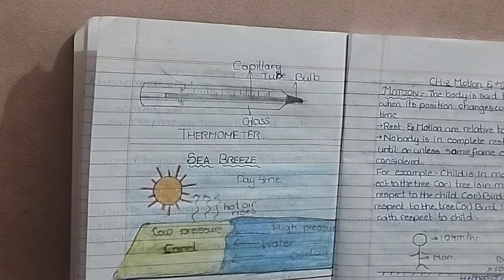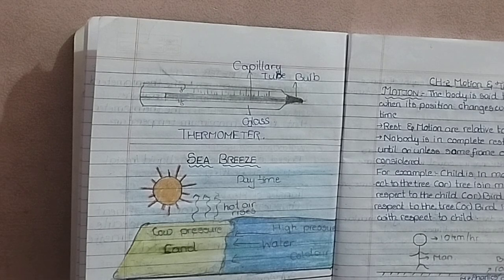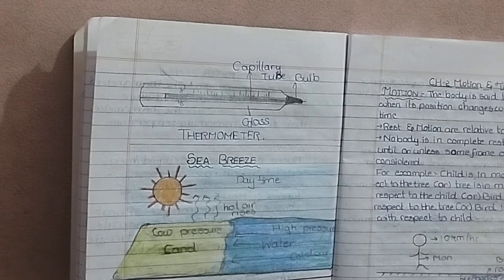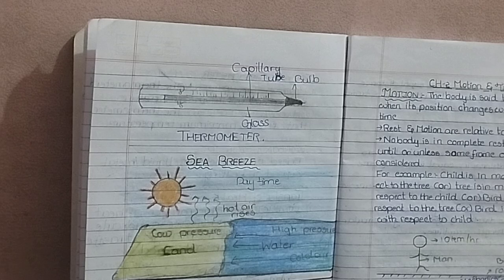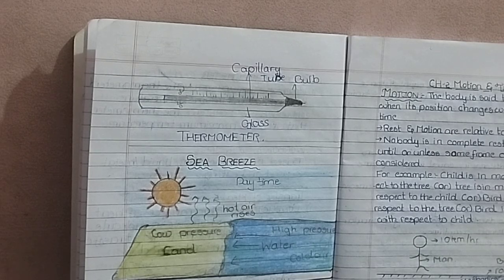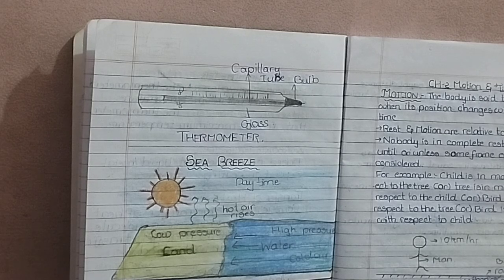The differences are that laboratory thermometers are used in laboratories, and clinical thermometers are used in hospitals and for normal use at home. Clinical thermometers are short and thin in size, whereas the laboratory thermometer is long and broader.